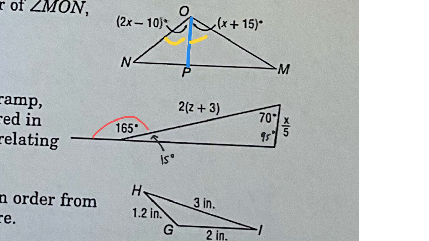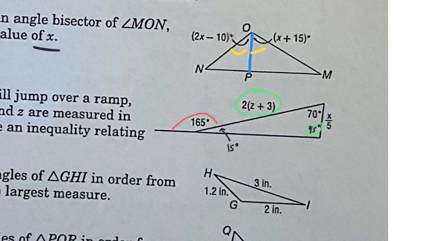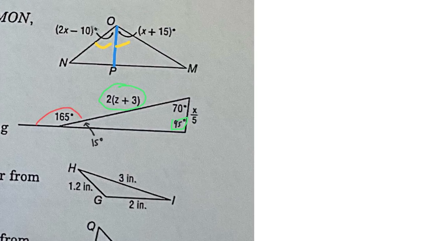Therefore, the largest angle is this green box 95 angle. And what that means is this has to be the longest side. So what does that mean? That means that this side is longer than this side. Well, that's an inequality that we could write. 2z plus 3 is greater than x over 5.